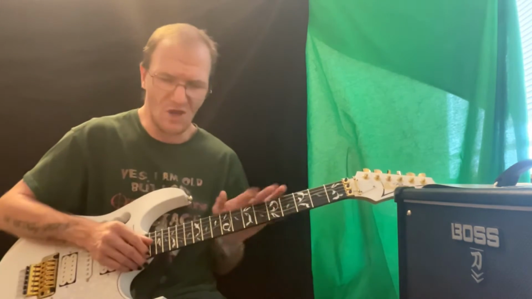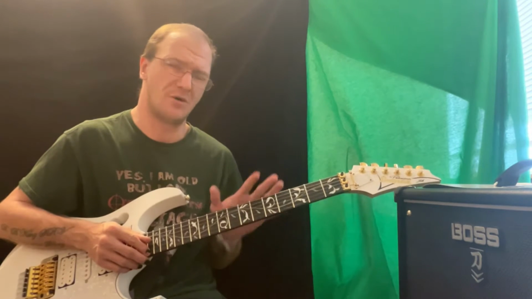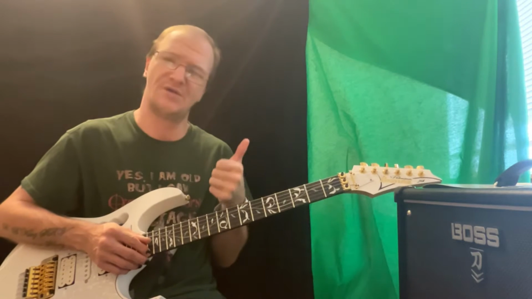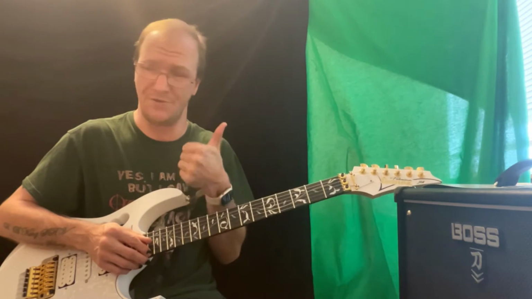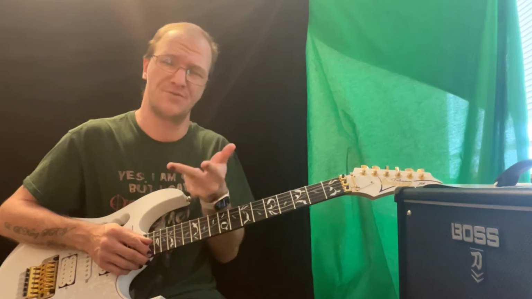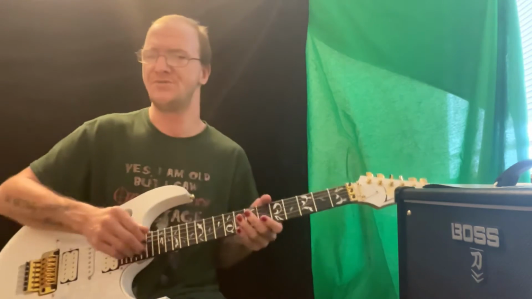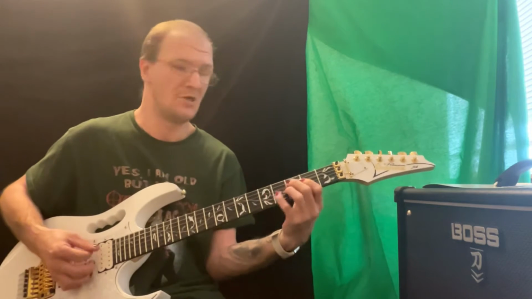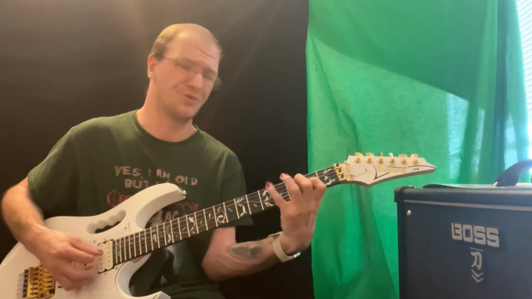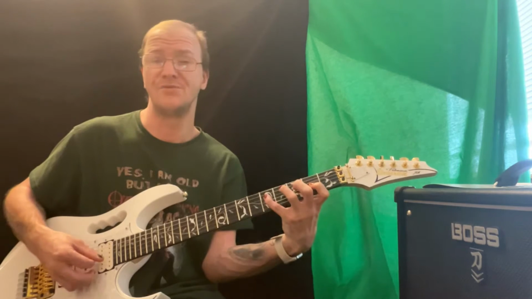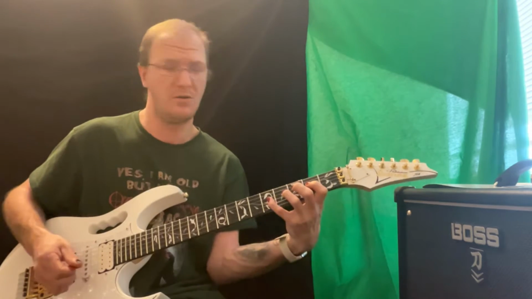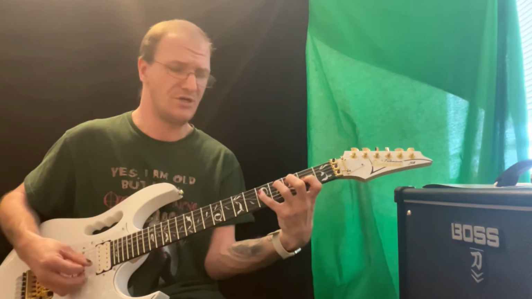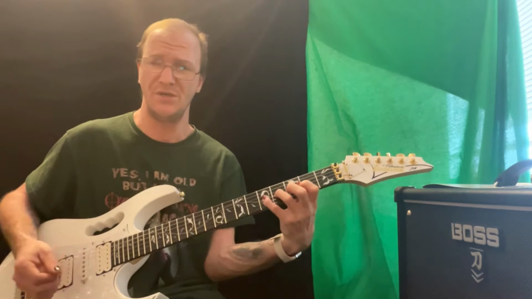So with major triads, or with triads in general, they're based on 3 notes. So it's based on the root, third, and the 5th degree of the scale. So if you're in C major scale, right? So we got 1, 2, 3, 4, 5, 6, 7, 1. So we got C, D, E, F, G, A, B, C.